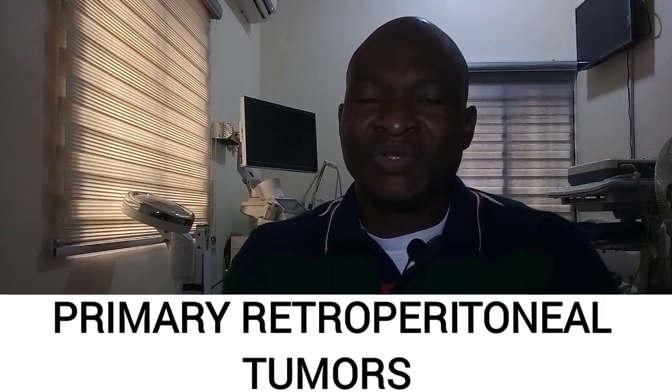Primary retroperitoneal tumors, benign and malignant neoplasm. Now, any tissue in the retroperitoneum can give rise to a benign or malignant lesion, though these are rare. However, most lesions arising from the retroperitoneum are malignant. Benign neoplastic retroperitoneal lesions are commonly either lipomas arising from fatty tissues or leiomyomas arising from smooth muscles. Other benign neoplasms include fibroma, mesothelioma, myxoma, teratoma.